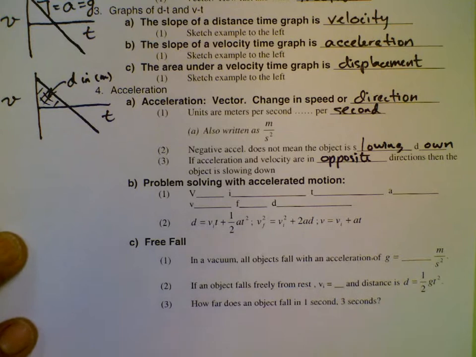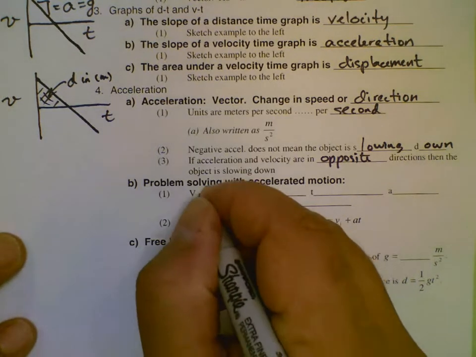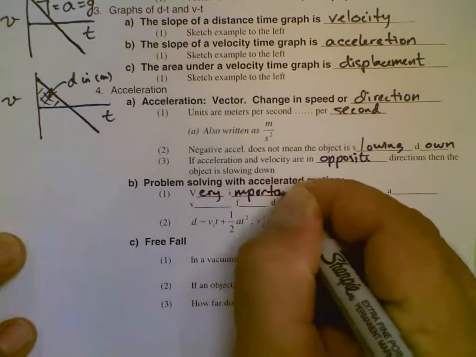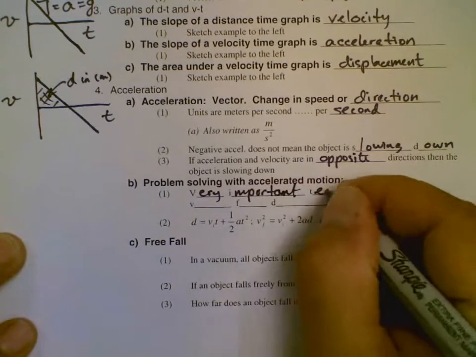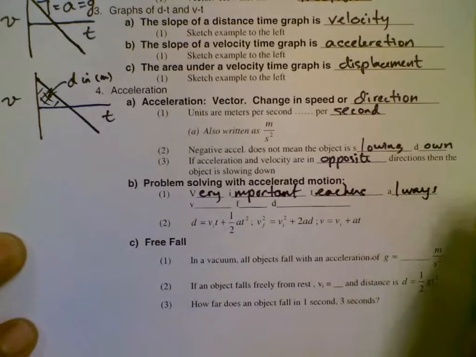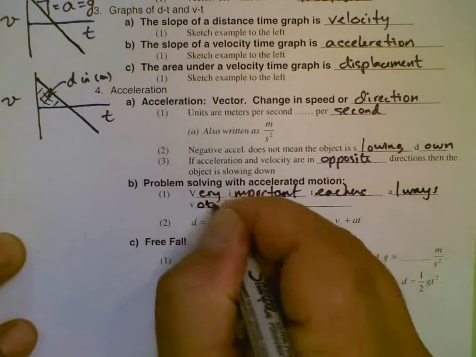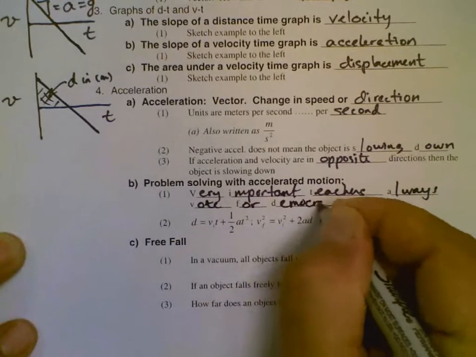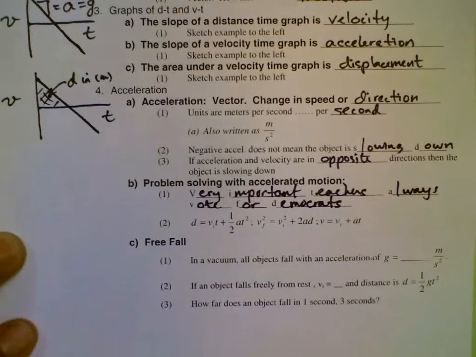Problem solving with accelerated motion, we're going to start with our mnemonic device. Very important. Teachers always vote for Democrats, or any other D word that you like. We've got our equations of accelerated motion here. These are 3, 4, 5 in mechanics.